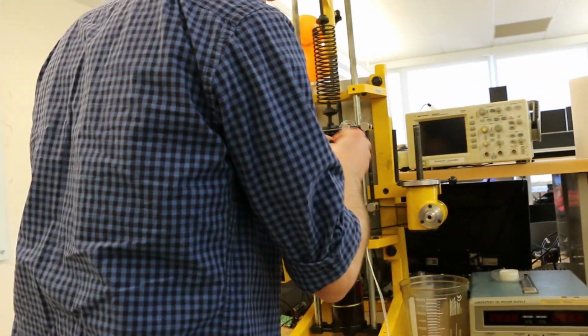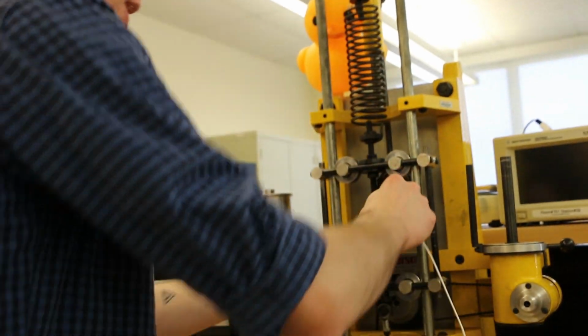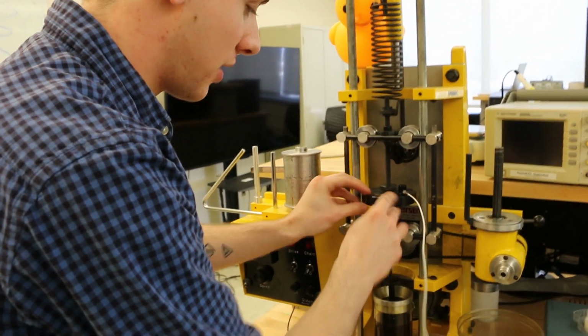It should stay still, stay right and still. If you don't have enough putty on the bottom like I don't, make sure you get some more wax on there so it stays nice and still on the spring damper system.